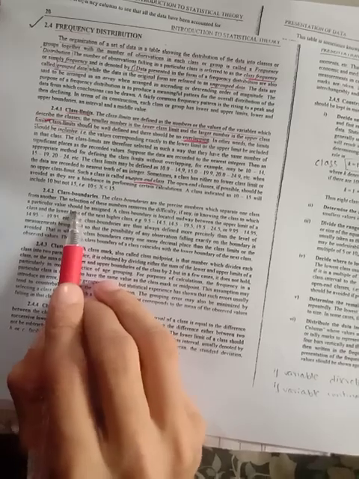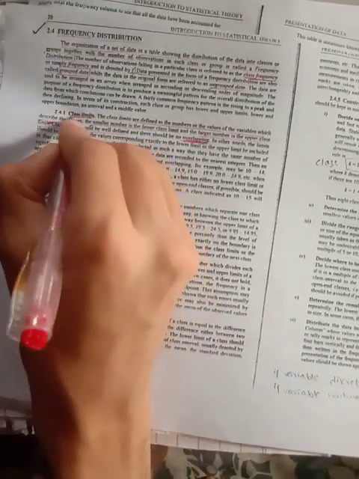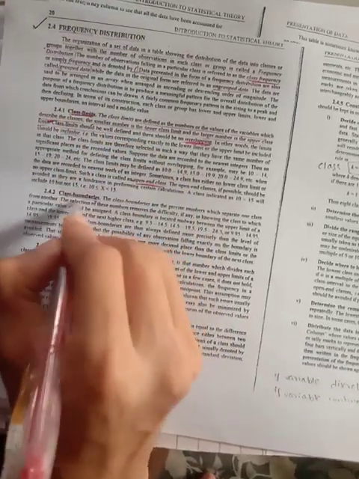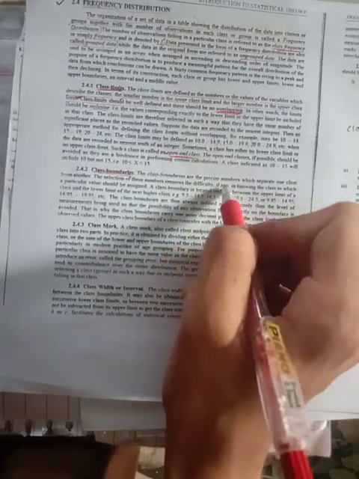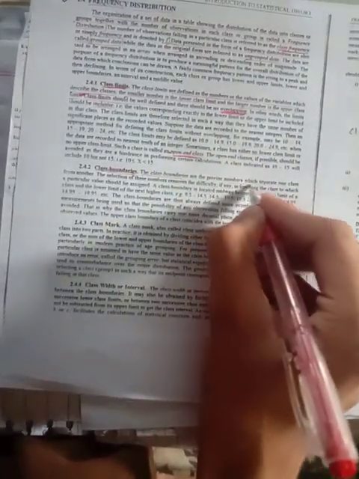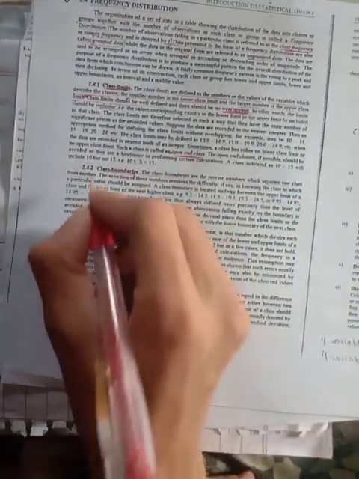What are class boundaries? Class limits, class boundaries. So this is the class limit and that is the class boundary. The class boundaries are the precise numbers which separate one class from another.